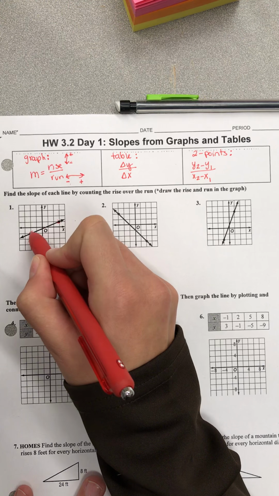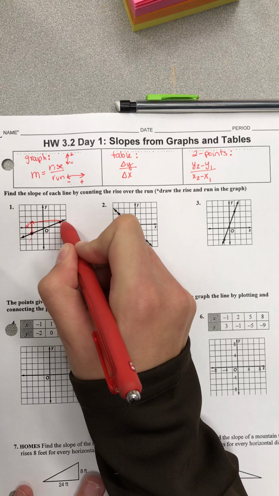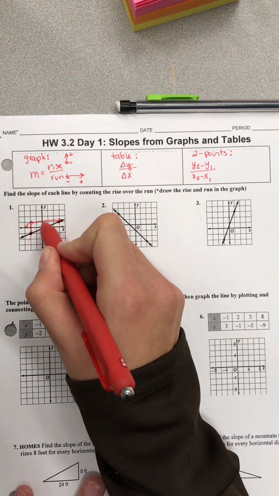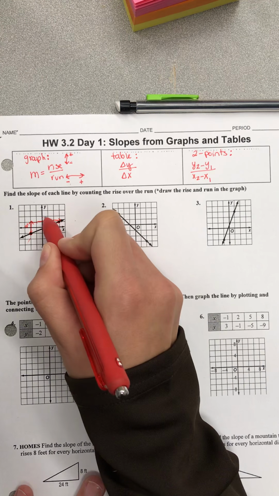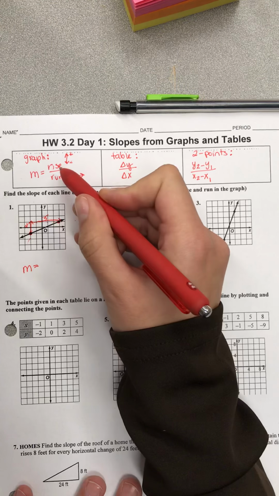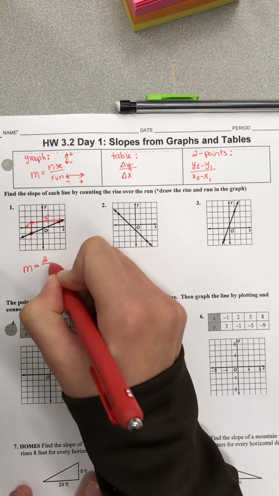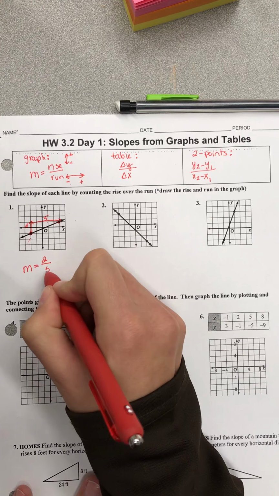In order to do so, I have to go up 2, and I have to go right. How many blocks? 1, 2, 3, 4, 5. I have to go right 5 blocks. So my slope is rise over run. Since I went up 2, that's a positive 2. I went right 5, that's a positive 5.